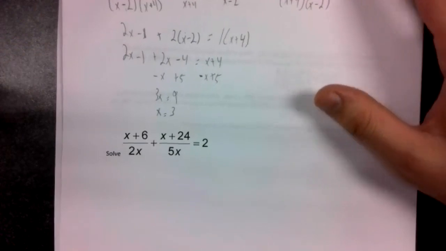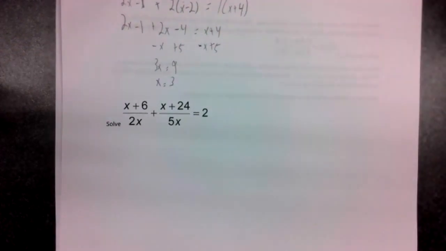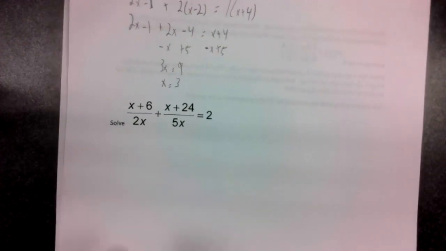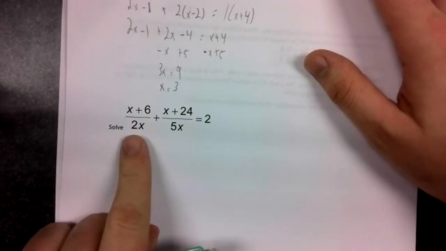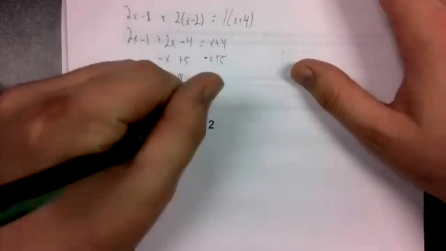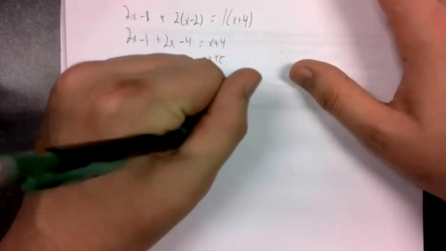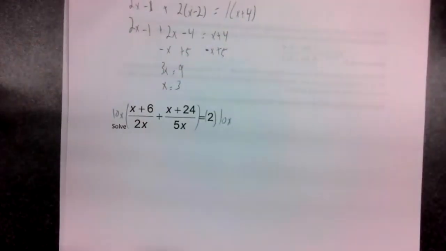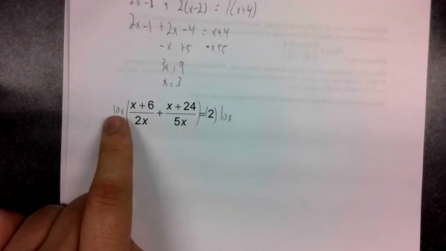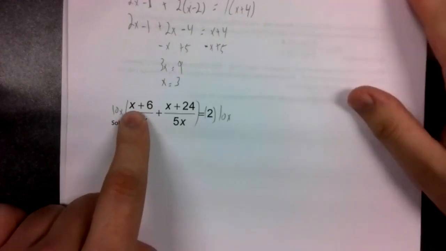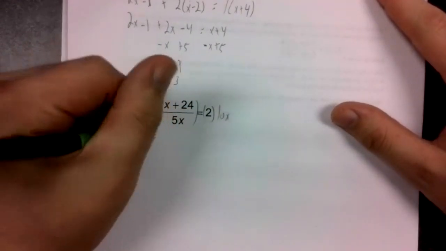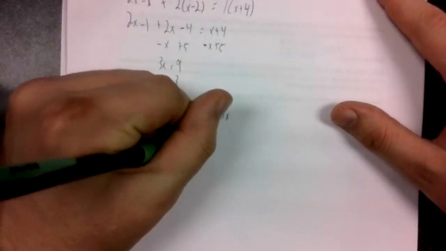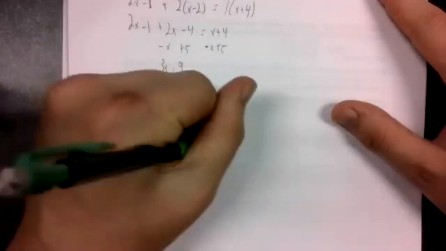The next question, we're going to do the same thing, right? We have to find what they have in common, their least common denominator. And I see that one's a 2x and one's a 5x. So I think that their least common denominator here is going to be 10x. So I'm going to multiply the left by 10x, multiply the right by 10x. And in doing so, the x and the x cancel, right? And then 10 divided by 2 is 5. So this becomes 5 multiplied by x plus 6. This one becomes 2 multiplied by x plus 24. And then the right side becomes 20x.